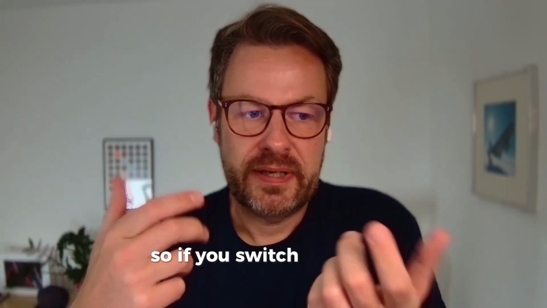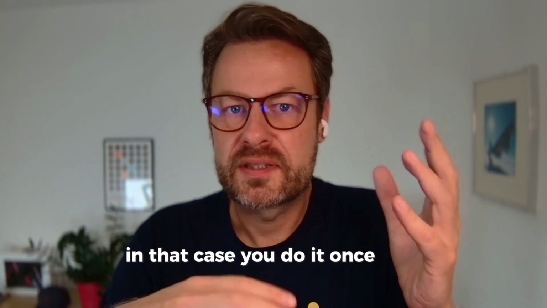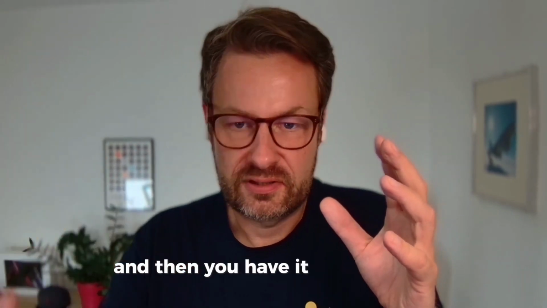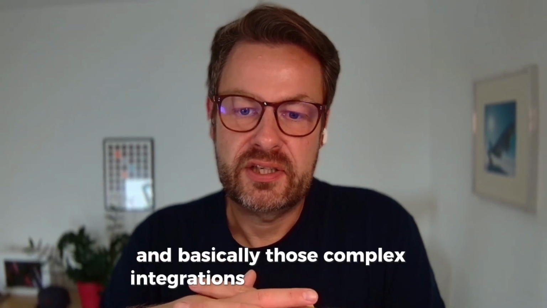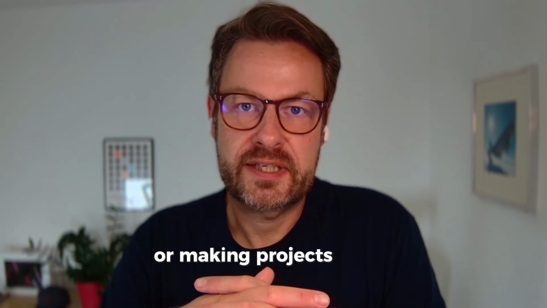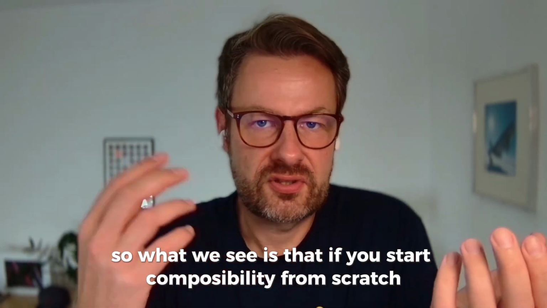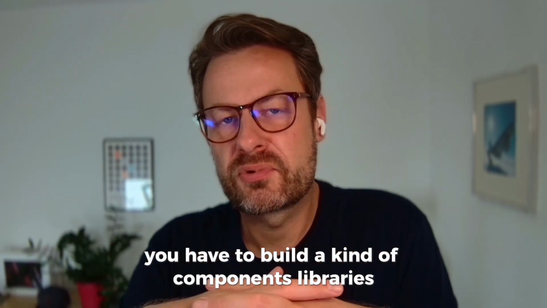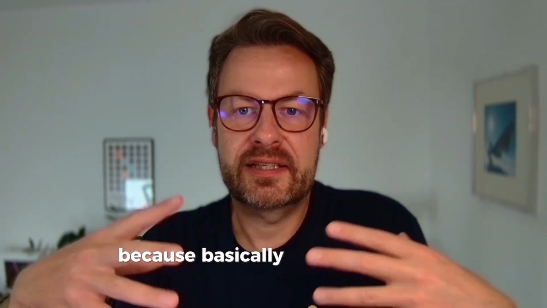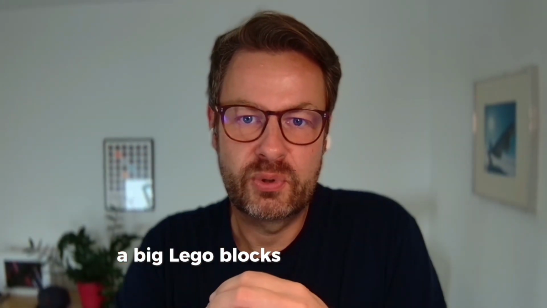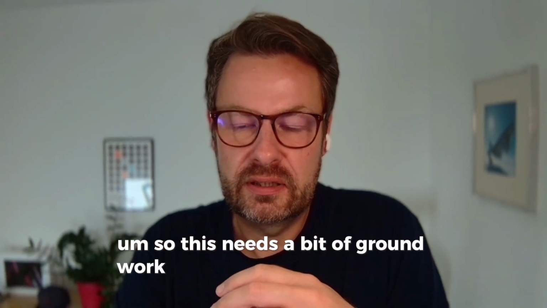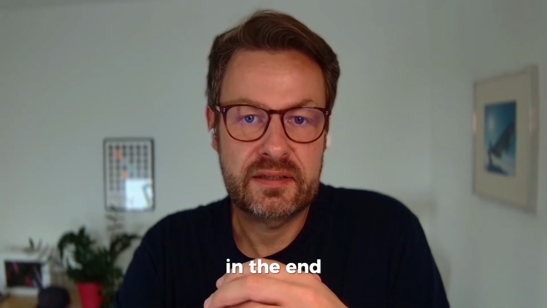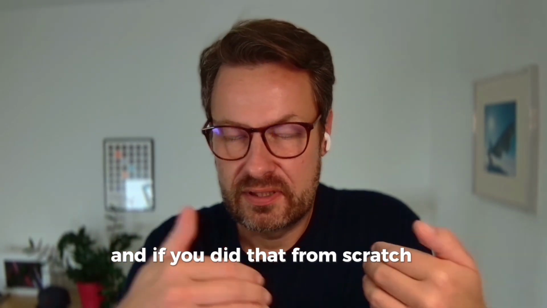So if you switch back to a monolith there, in that case, you do it once in the product development, and then you have it, you can repeat it, and basically those complex integrations are killing projects or making projects more sophisticated. So what we see is that if you start composability from scratch, no matter if you take commerce tools, commerce layer whatsoever, you have to build a kind of component libraries and components which you can use, because basically you get a kind of framework of big Lego blocks where you can play Lego with it and so on and so forth. So this needs a bit of groundwork, which you can reuse in the end. Yeah, and if you did that from scratch, it's basically hard to do it.